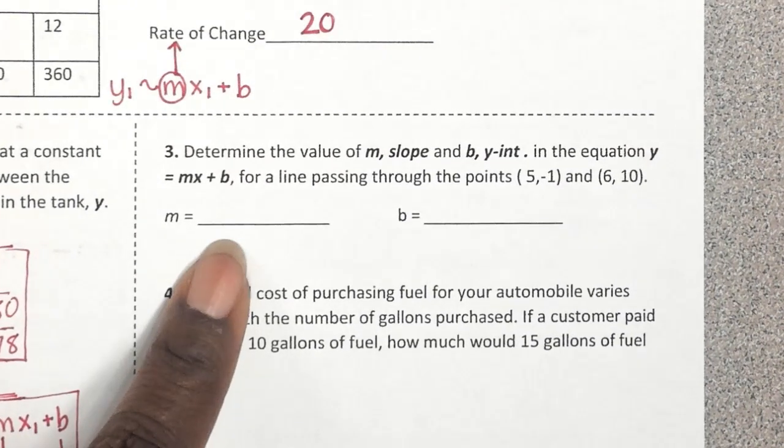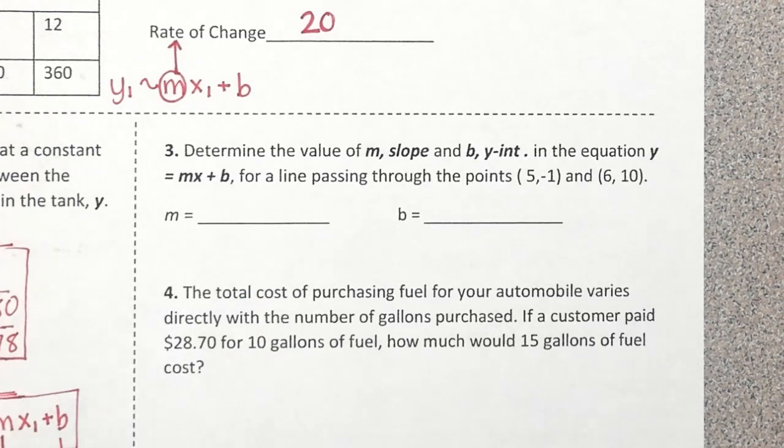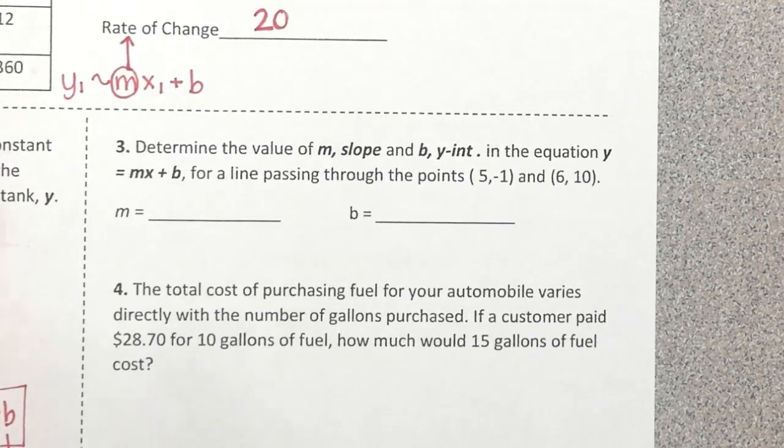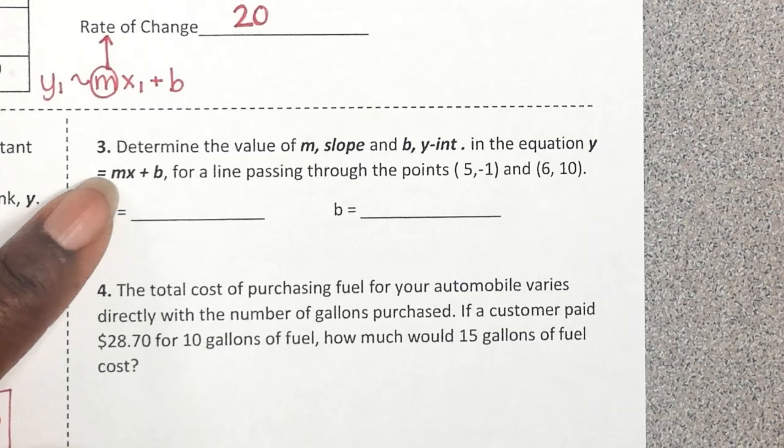Determine the value of m, slope, and b, y-intercept, in the equation y equals mx plus b for a line passing through these 2 points. That's the same thing we just did on number 1 and number 2. I don't even know if I still want to do this one for you, because it might be too easy. Yeah, I think I'm going to skip number 3. Number 3, do it yourself.